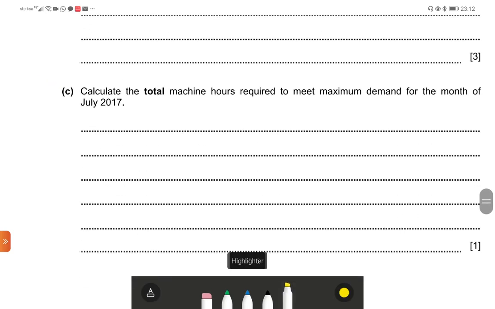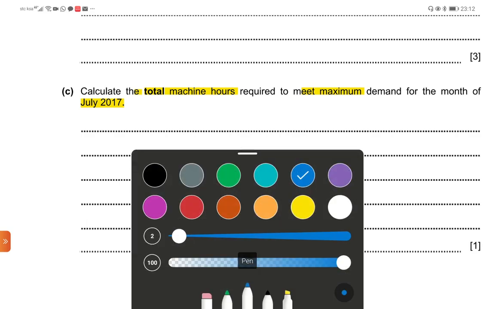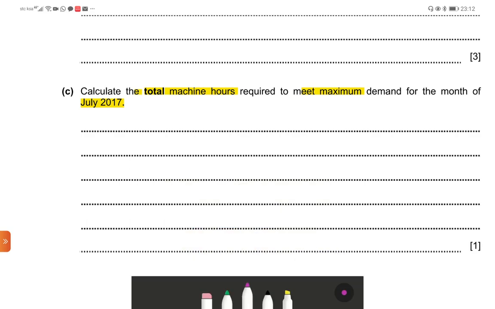Next, calculate the total machine hours required to meet maximum demand for the month of July 2017. Machine hours required. Each one's units multiply machine hours. So product X, then Y, then Z.